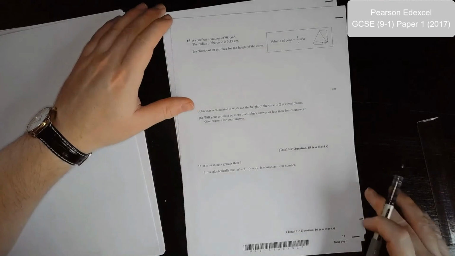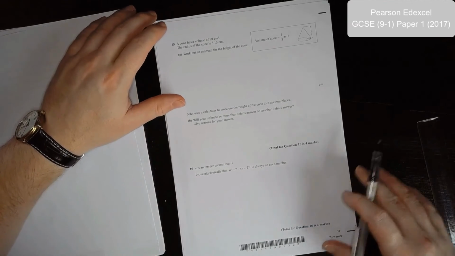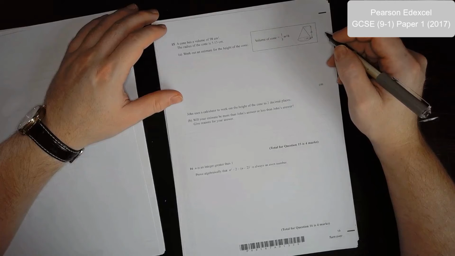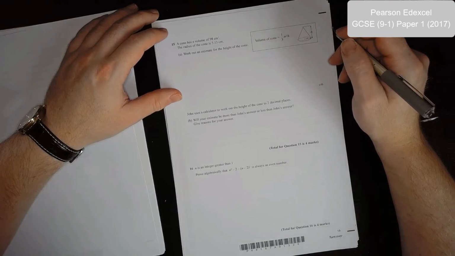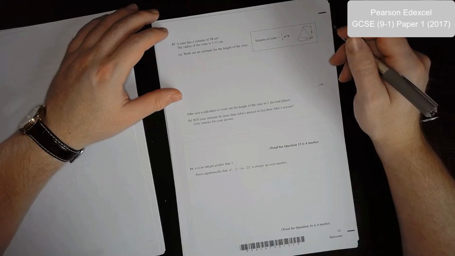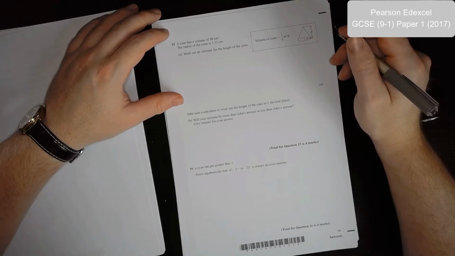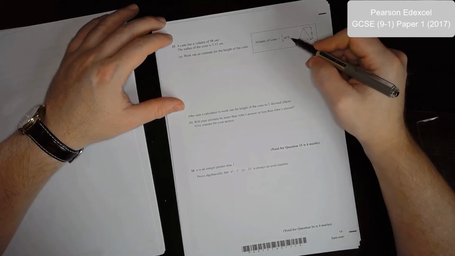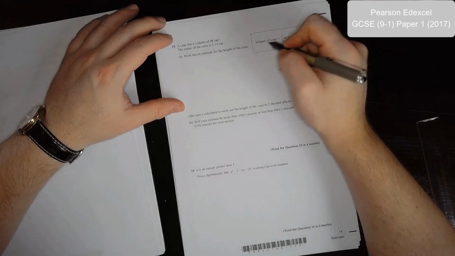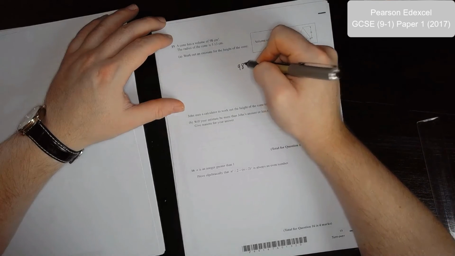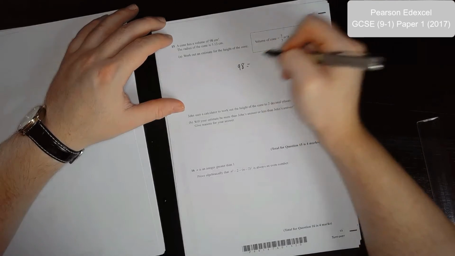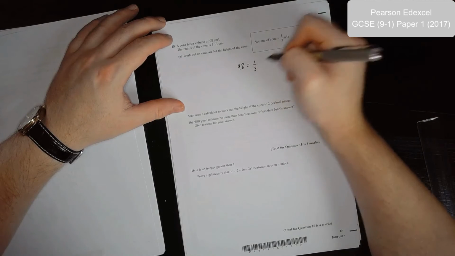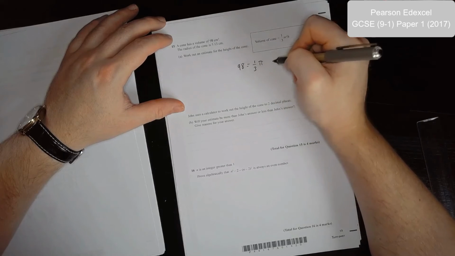Okay, question 15. A cone has a volume of 98 cubic centimeters. The radius of the cone is 5.13 centimeters. Work out an estimate for the height of the cone. Okay, so we've got the formula. So we substitute in 98 for the volume. A third pi r squared h.